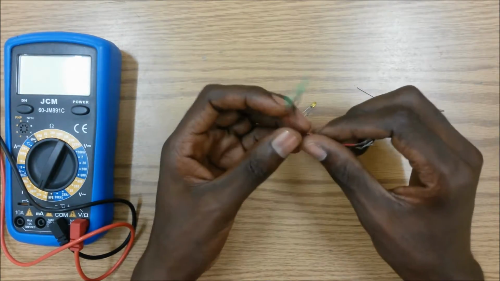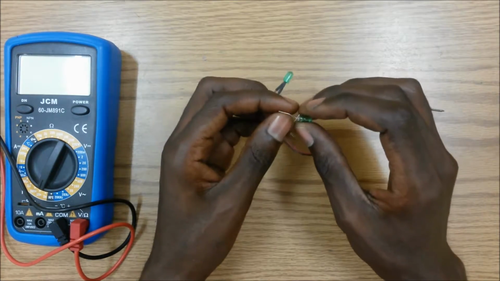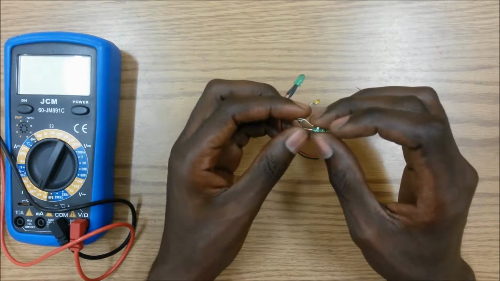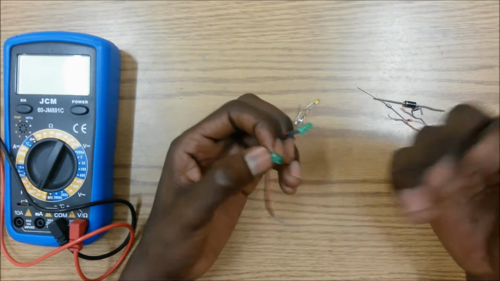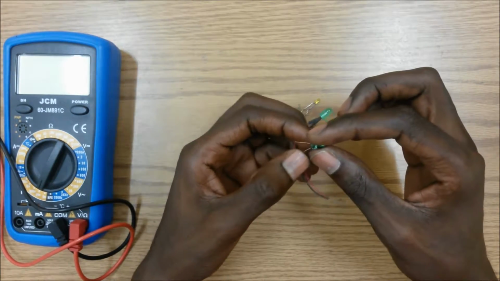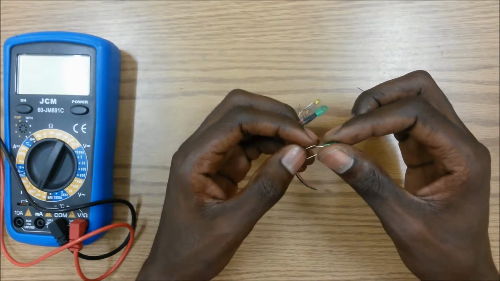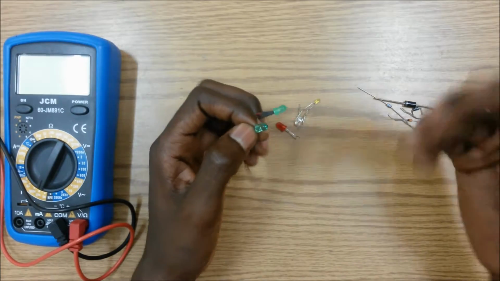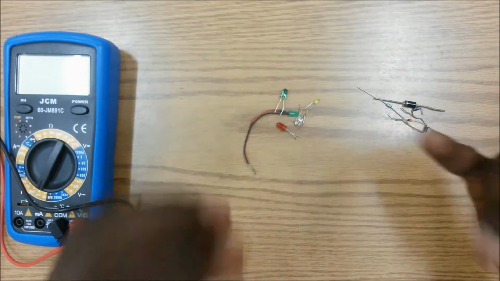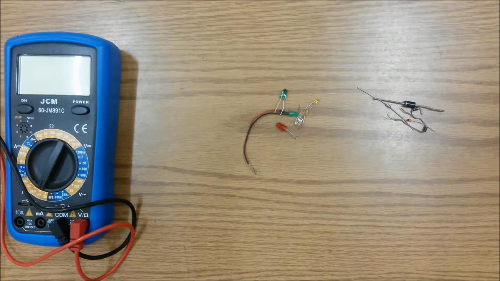So we might see them in various circuits. For example, a computer usually has an LED indication light for the battery, for the power. Your cell phone, in terms of the notification light, that's an LED. And as mentioned earlier, an LED will only allow current to flow in one direction only.